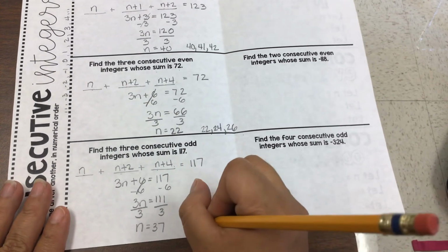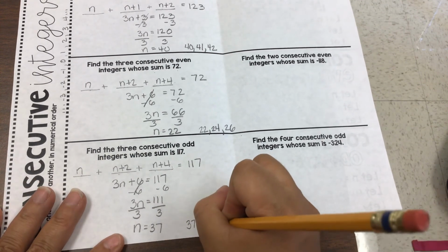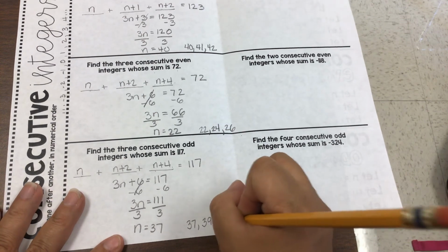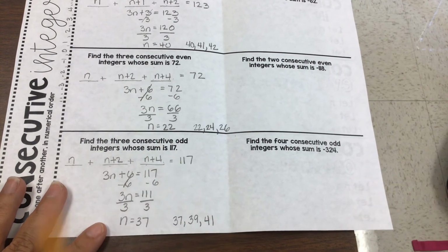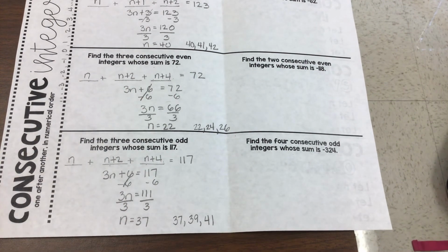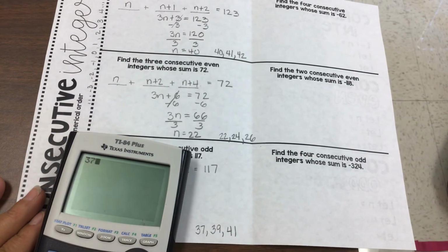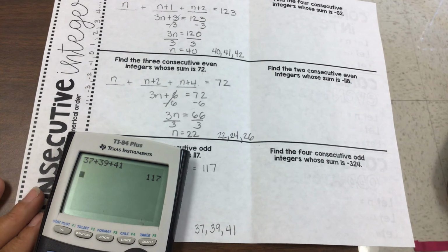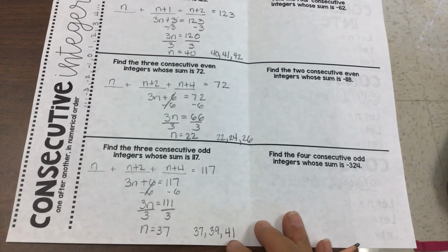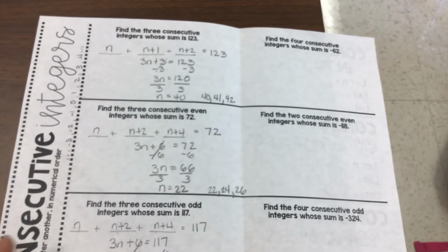That means the first number was 37. The second number will be 39. The third number would be 41 because they have to be consecutive odd numbers. Let's check it. 37 plus 39 plus 41, 117. Okay, make sure that you watch it over again to see if it makes sense. You might want to try these on your own to see if you can do it for the test.